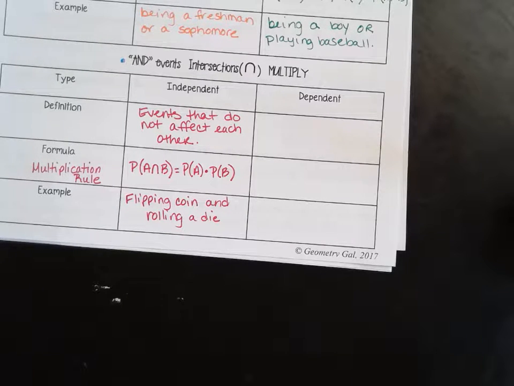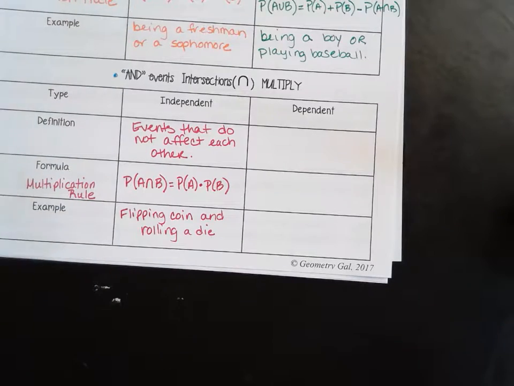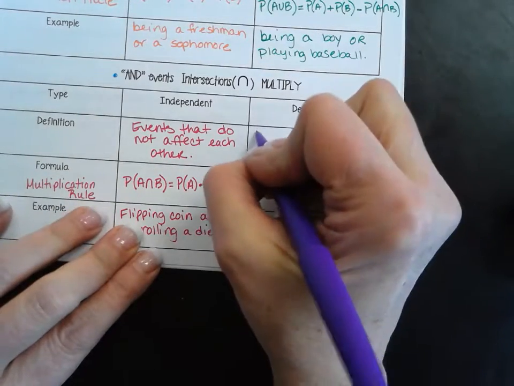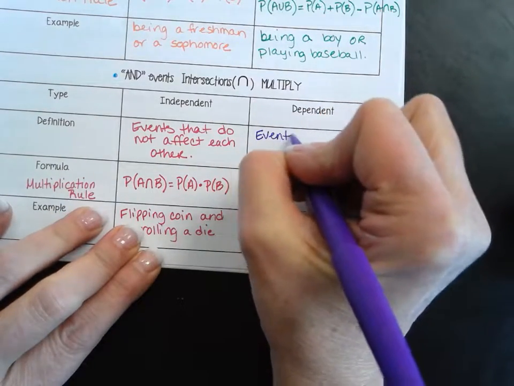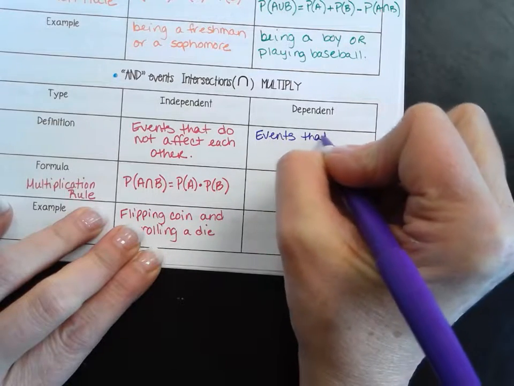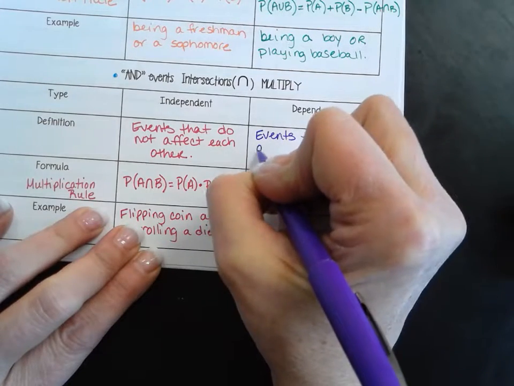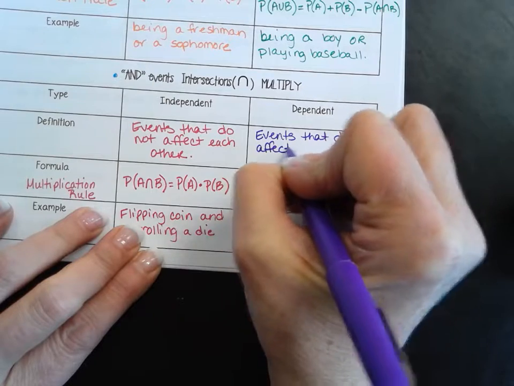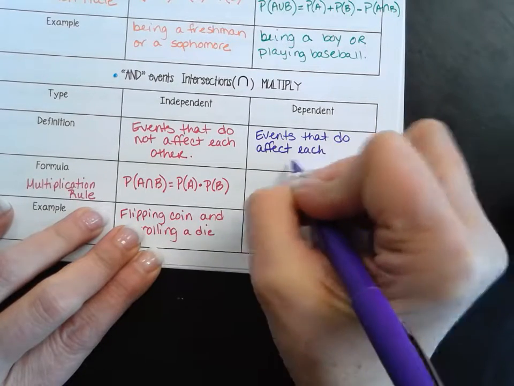All right, last one. Let's do purple. Okay, if it's dependent, what do you think that means? They do affect each other. Yeah, it's events that do affect each other.